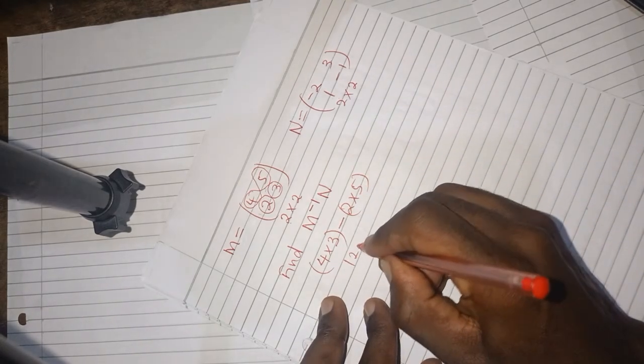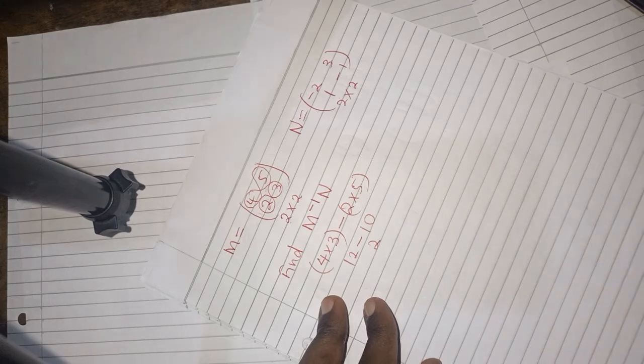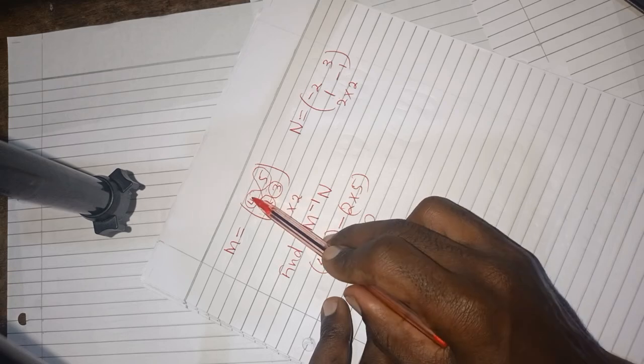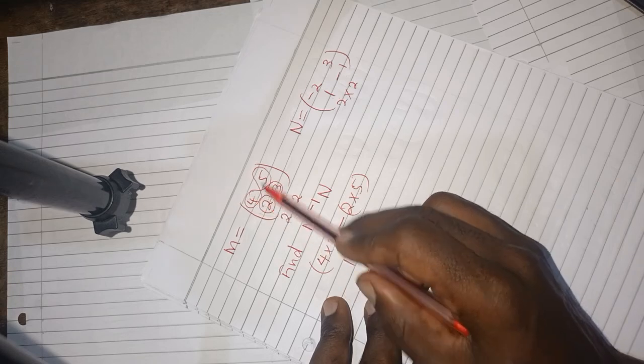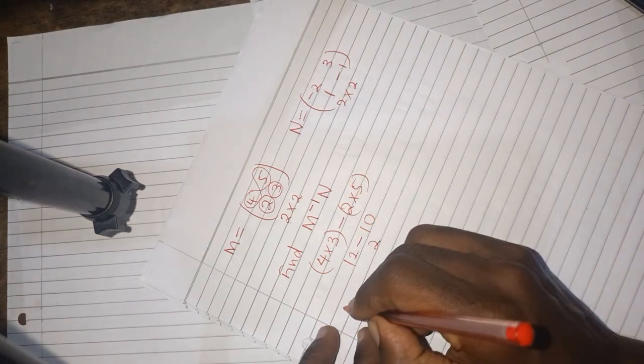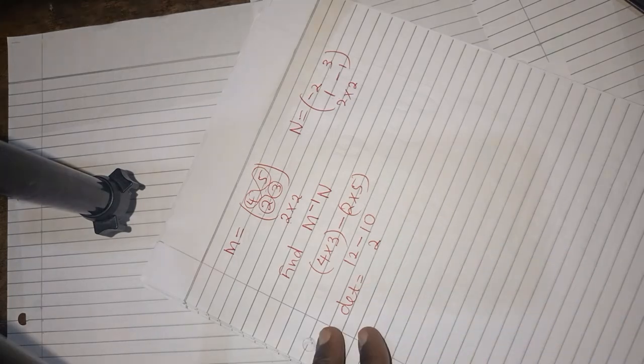So we shall have 12 less 10. So the determinant is 2: the product of the elements in the main diagonal less the product of the elements in the secondary diagonal.